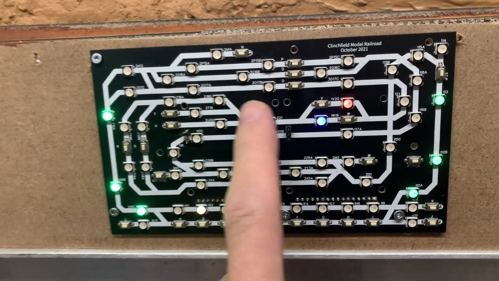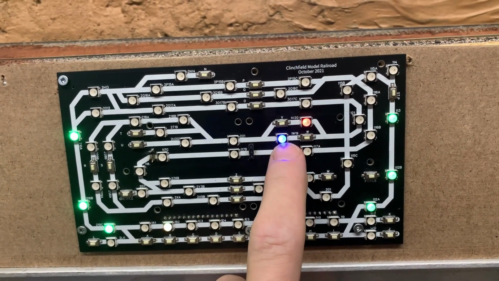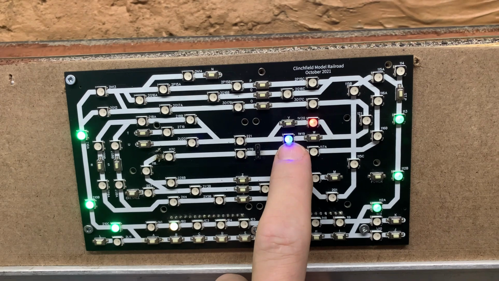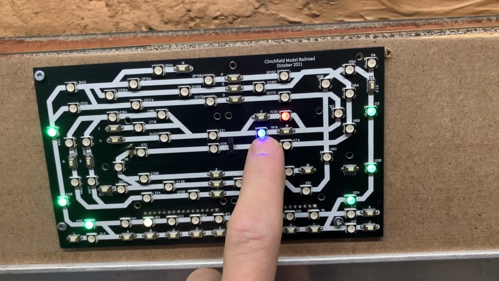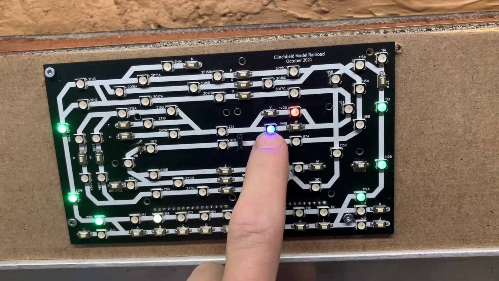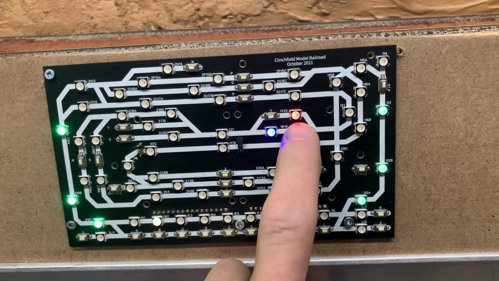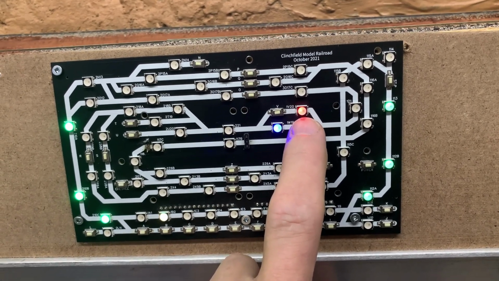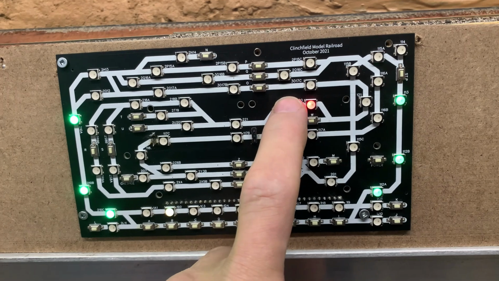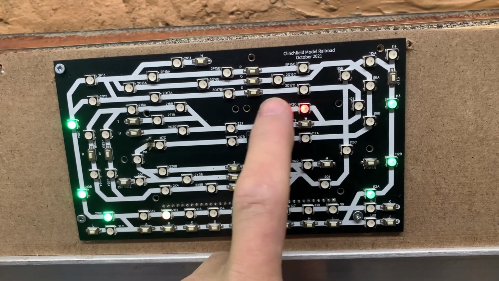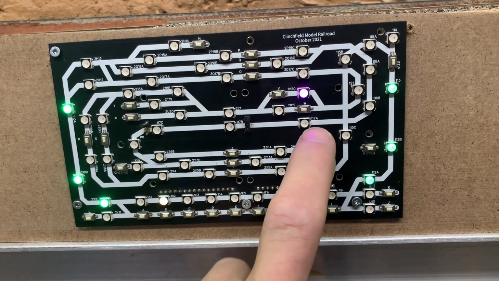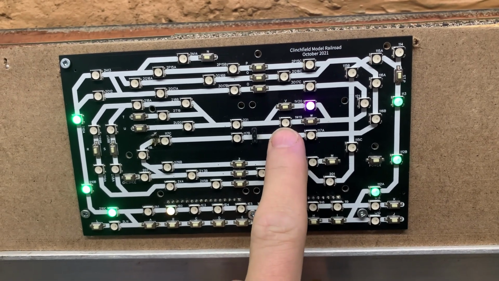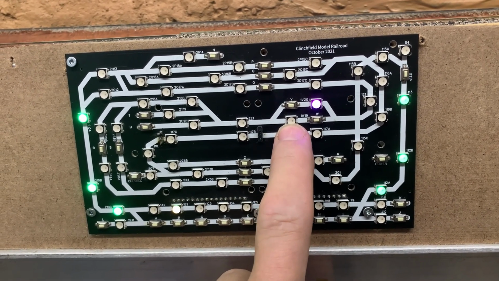The mountain line, these are the mountain lines. So you can see this route is selected, it's blue. So it means it's selected and unoccupied. The track up here, it's occupied, so it's red. Now if I go and select, well, I'm going to take that locomotive out of there. So I'll select that track. The blue goes out because that route is no longer true.